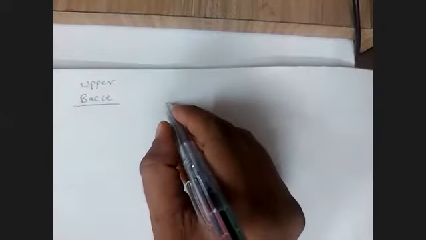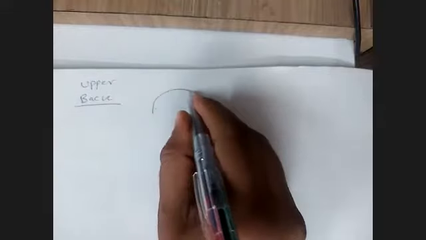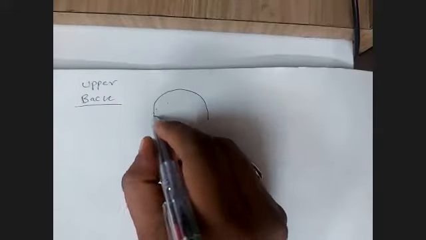So, welcome to the session on back. Rather, I would say upper back. Before we go ahead with the session on upper back, we need to know some of the important surface landmarks. Let us start with the surface landmark on the back of our skull.